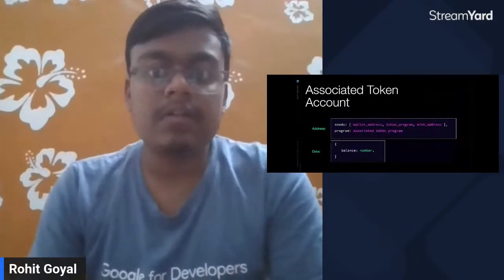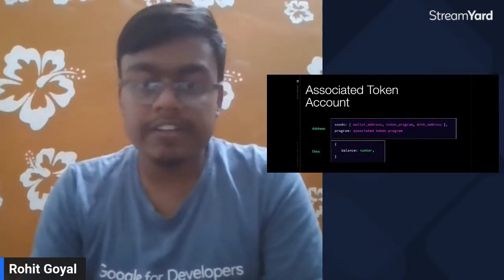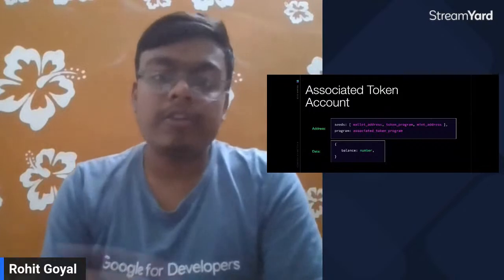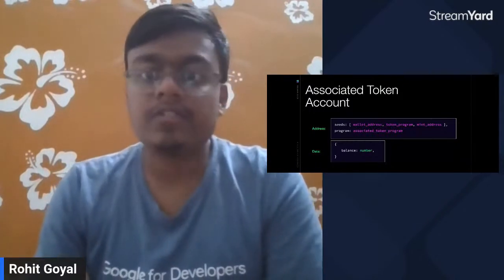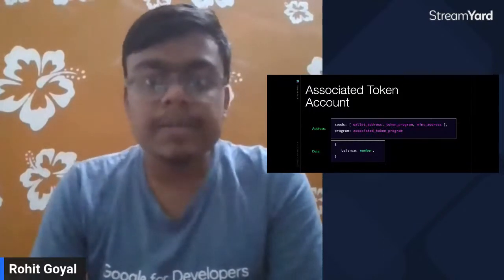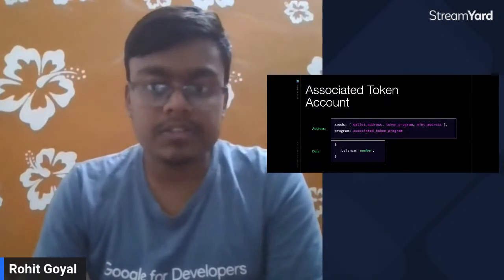This brings us to the associated token account. As you can see, this account is used to represent an account balance of a certain SPL token. We leverage seeds to derive the address of an associated token account, like we saw in the PDA example earlier. This pattern for deriving an associated token account's address is part of the SPL token standard.